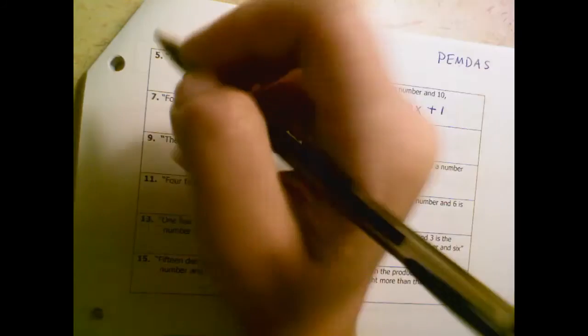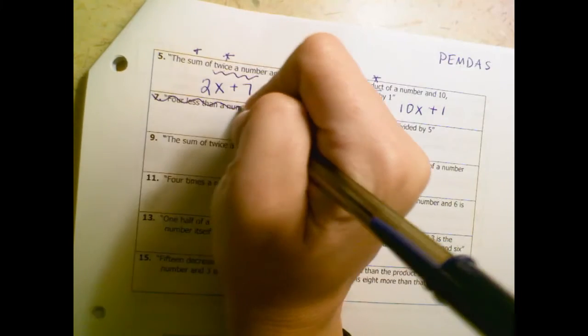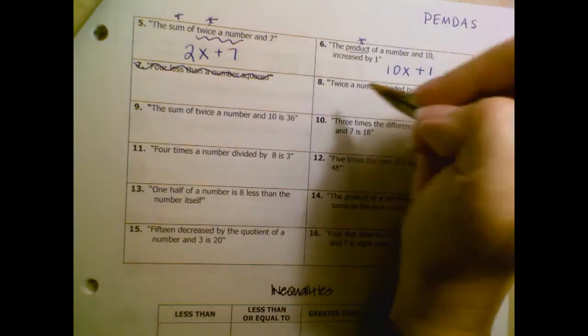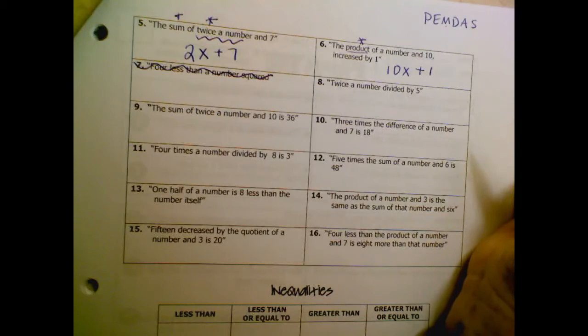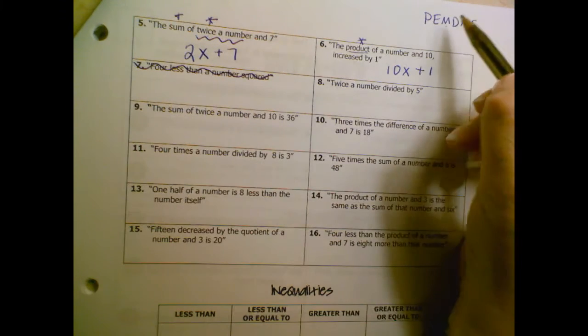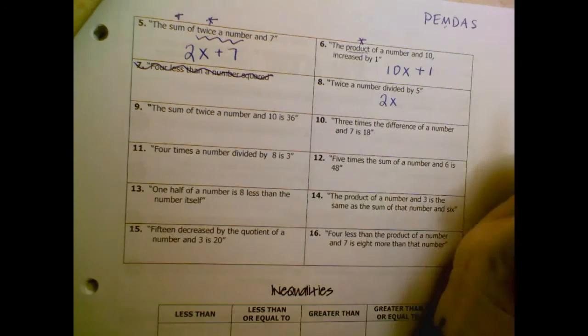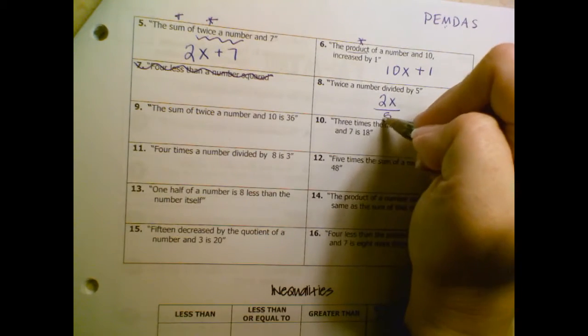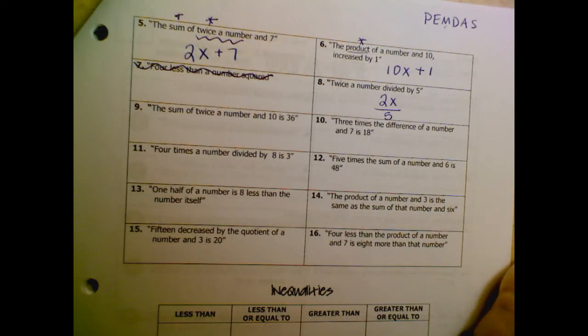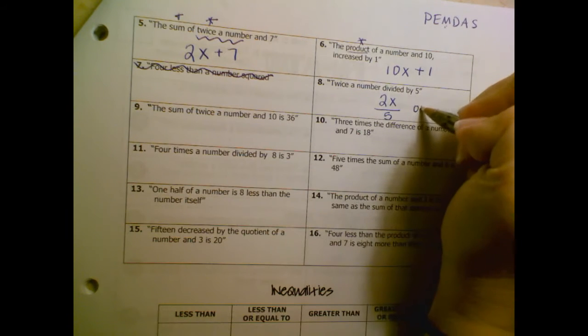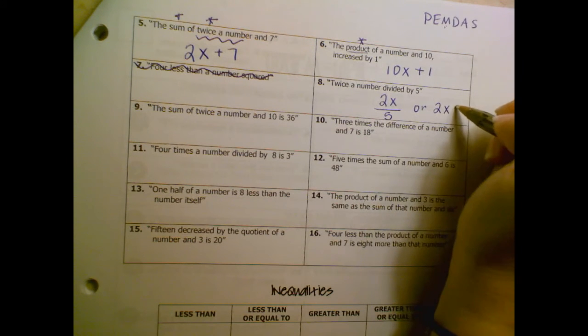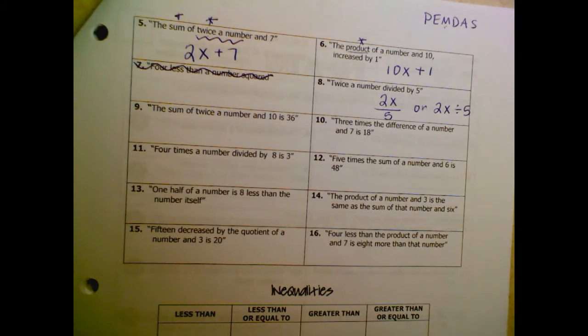I'm going to skip 7. Looking at 8, twice a number, twice means I multiply by 2, divided by 5. Multiplication comes first, twice the number, and then divided by 5. You could write it that way, or you could say twice a number divided by 5.